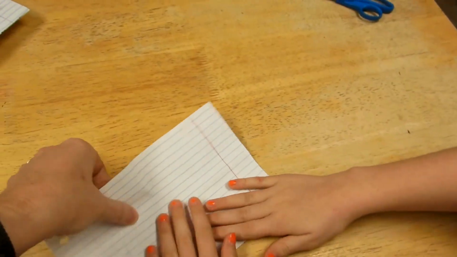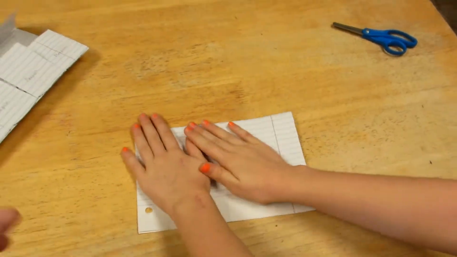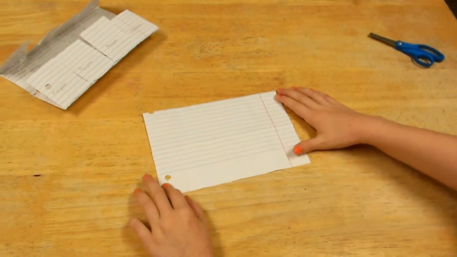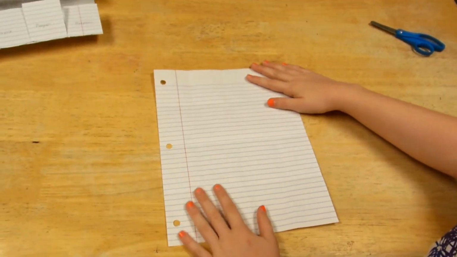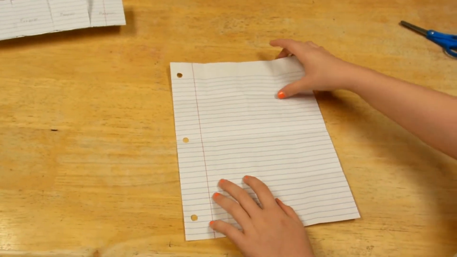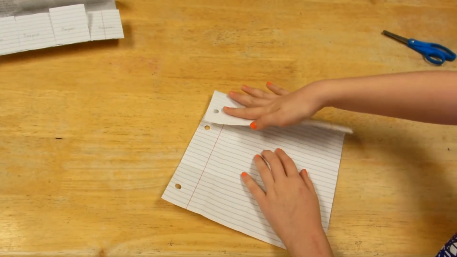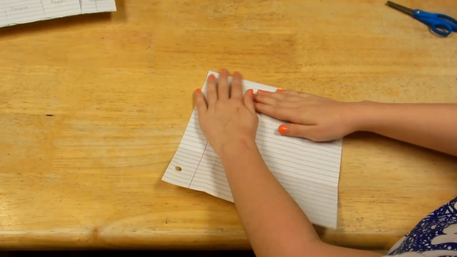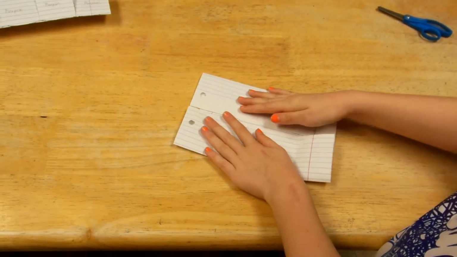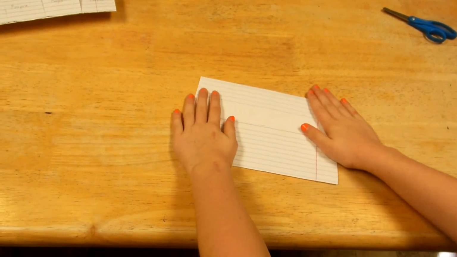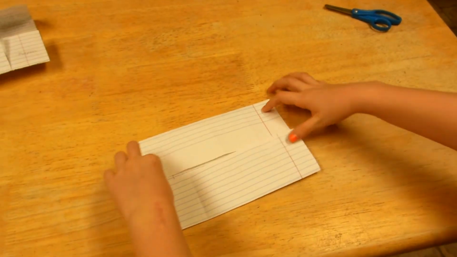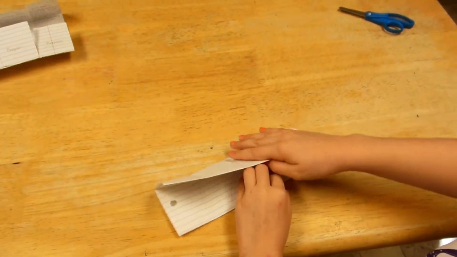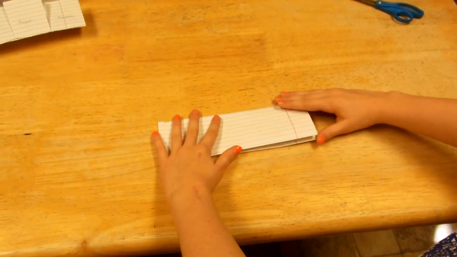Here, let's do it like this. Okay, so we got a piece of paper in half. Now open the paper. Okay, now we're going to take the top and the bottom and fold them to touch the center fold that we just made. Very nice, my helper girl. Okay, everybody see that? Now we're going to close it so the top goes to the bottom. That's easy enough. Surely our students can handle this.